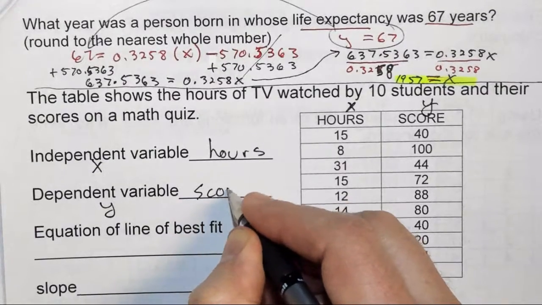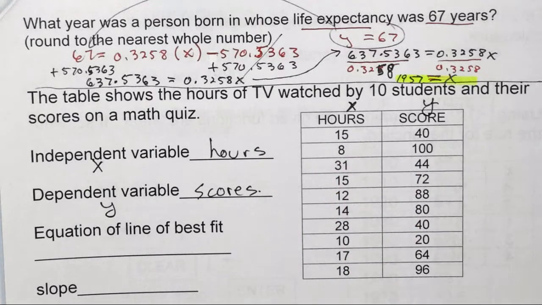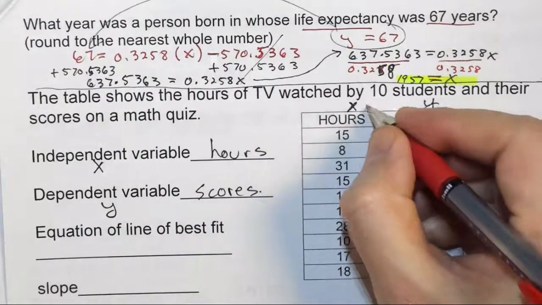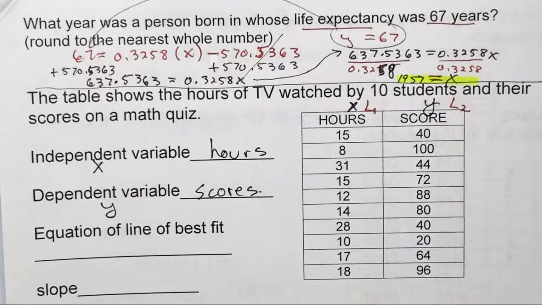Okay. I'm going to let you find the equation of the line of best fit. If you don't remember how to do it, you're going to have to go to the front of your notes and go through all the steps, but you're going to enter these data in. X's get L1, Y's get L2. I'll come around, and if you're having trouble, I'll help you out. So do that right now.